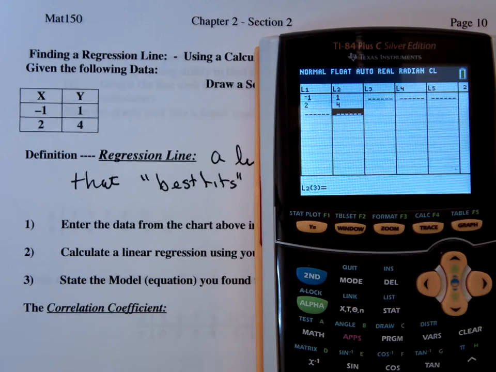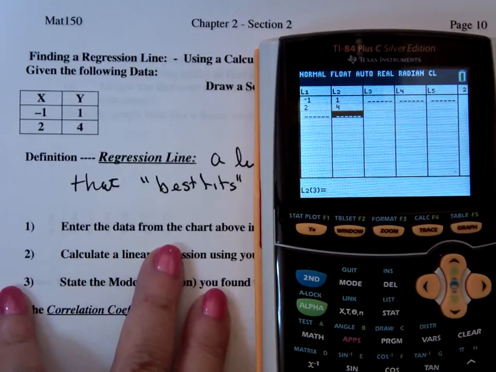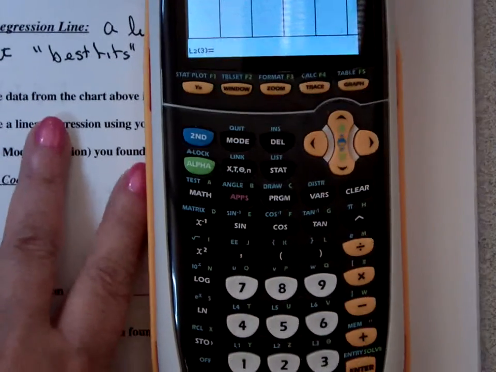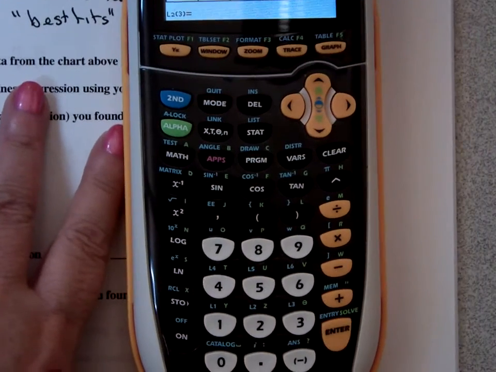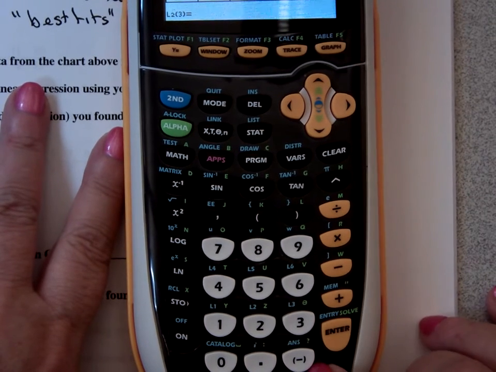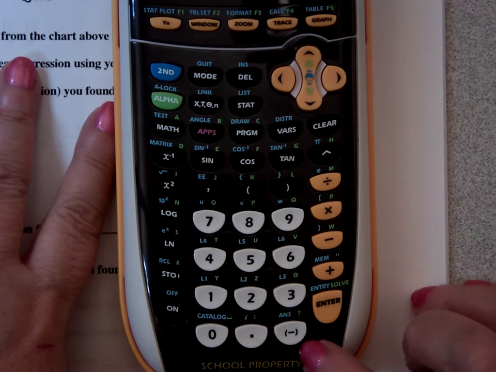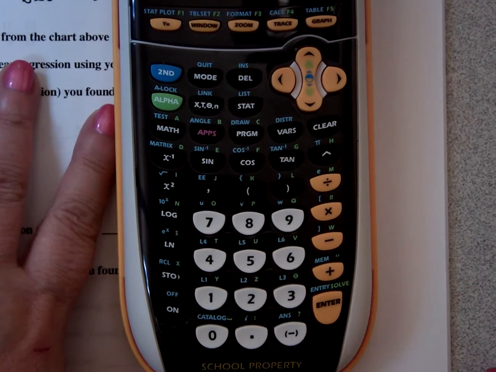What she did is, and that's where you need to be careful on the TI calculator, it's a little different. On the TI calculator, this means subtraction, that means negative number. So if you put in a subtraction instead of a negative number, you're going to get an error message.